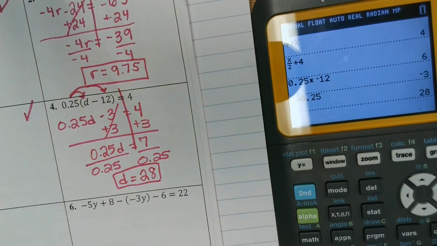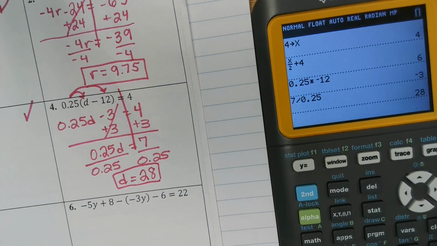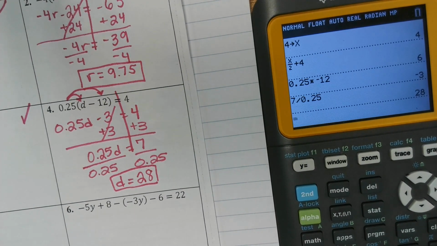You're going to check your answer by substituting it in. Go ahead and use the store feature. So it's 28 store x, and then put in the left side of the equation. I know storing it and checking your answer might seem like a waste of time, but it's going to help you make sure that your answer is correct so you can make 100 on your assignments and get your problems right.